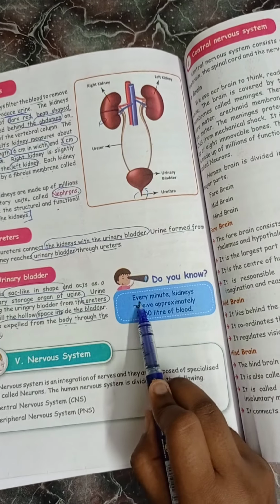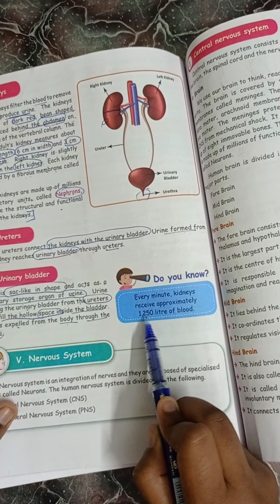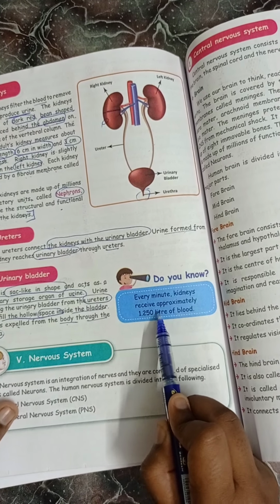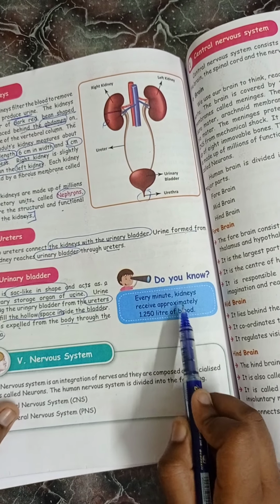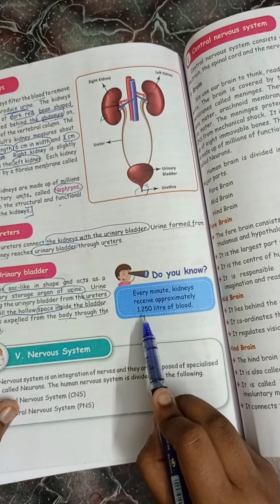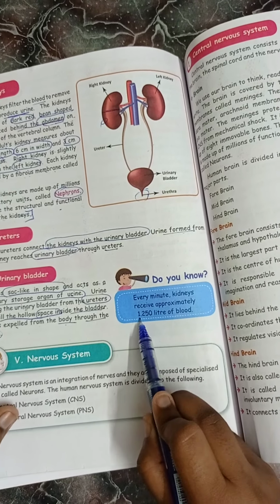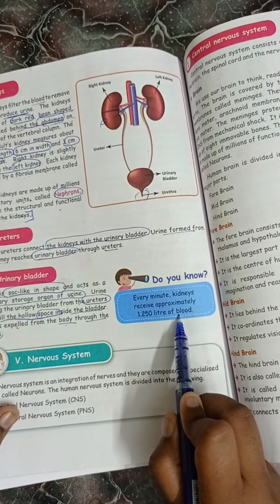Okay children, now we will see the "Do you know?" Every minute the kidney receives approximately 1.250 liters of blood.